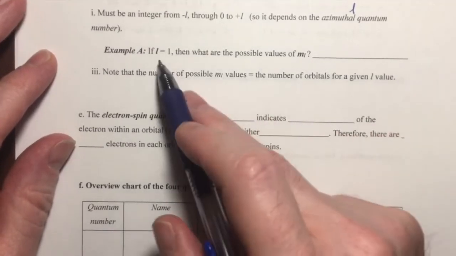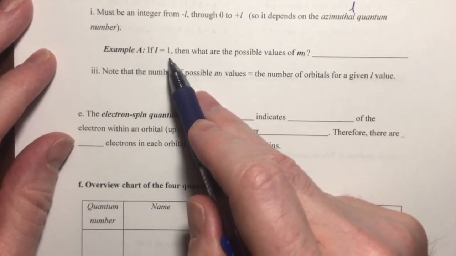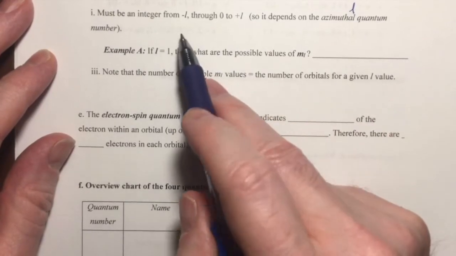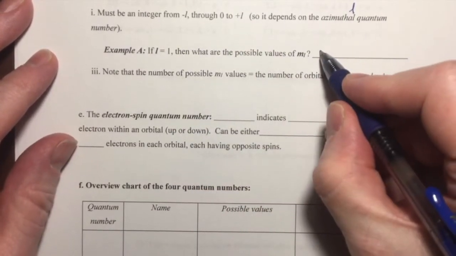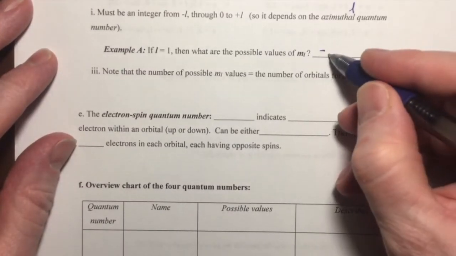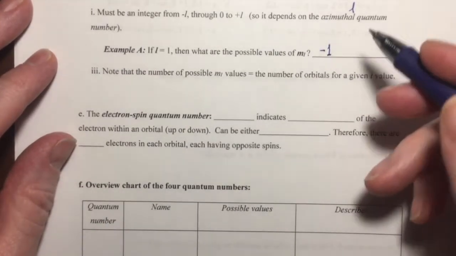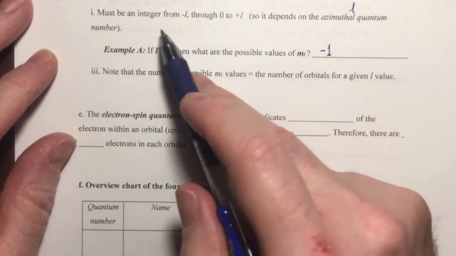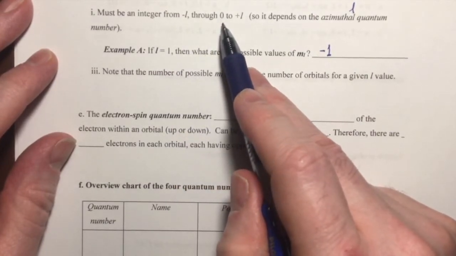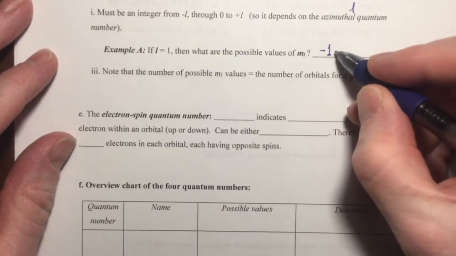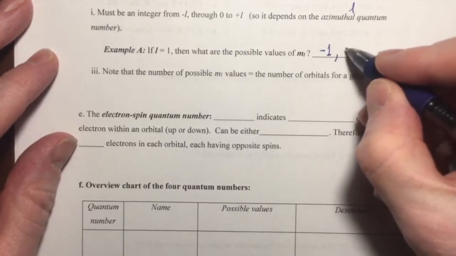All right, let's take a moment and answer this. If L value equals 1 and m sub L can be down to the negative L value, then we know that the possible values for m sub L are going to start with negative 1. Then they go through all integers through and including 0. Well, there are no integers between negative 1 and 0, so we'll just go to 0.